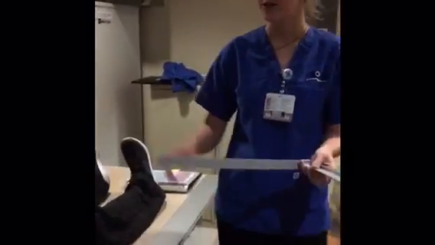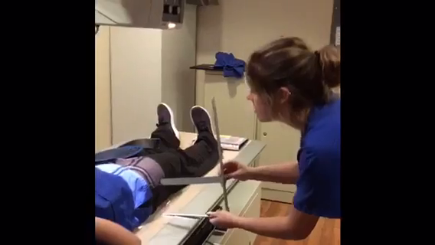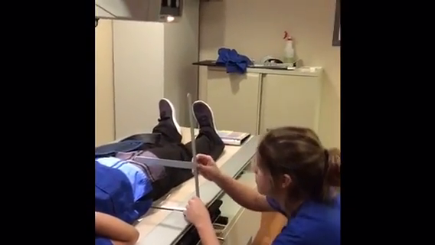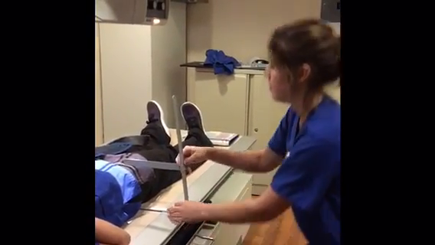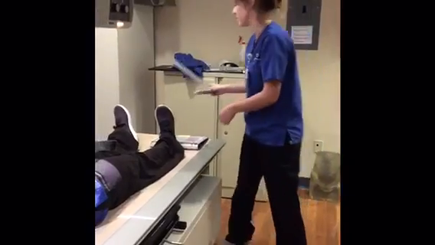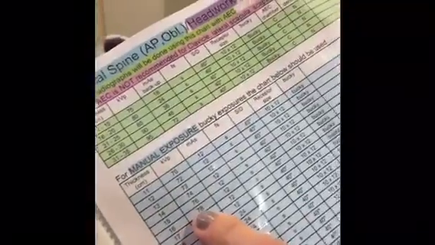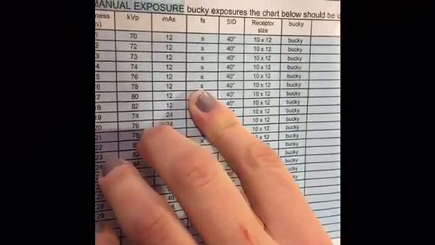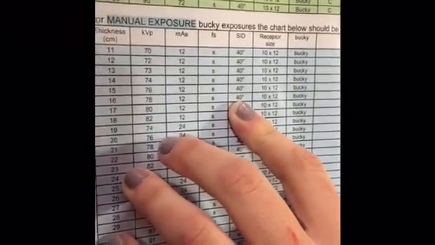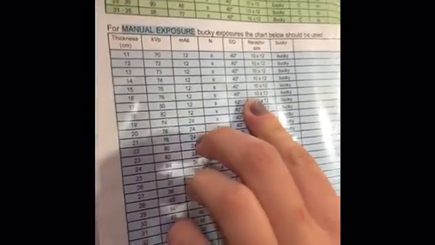After I rotate my patient, I will come and measure the thickness so I can decide my control factors. My patient measures 16 centimeters, so I will look at our factor chart. Since she is 16 centimeters, I will do a 78 kVp at 12 mAs with a small focal spot for bony detail, 40-inch SID with the 10 by 12 receptor size.